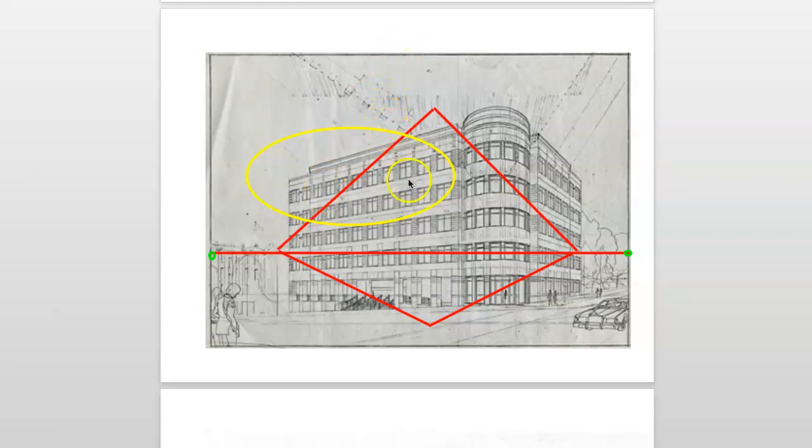What do I mean by that? It would get distorted like this. See how if we draw over the top of this building, if you try to draw anything over here, it's going to look really funny and really small. So you want to stay in the middle zone of it.